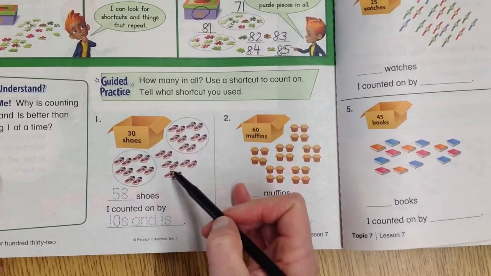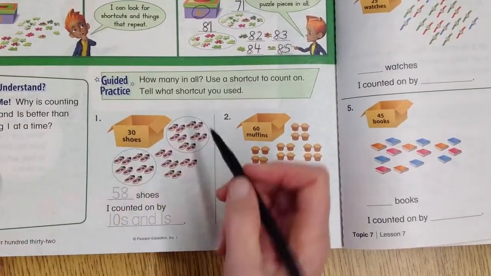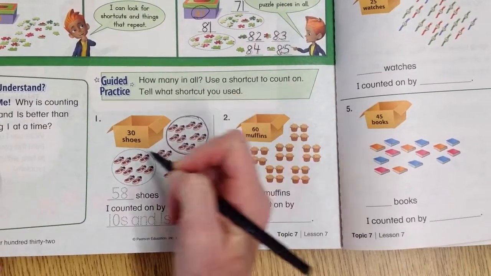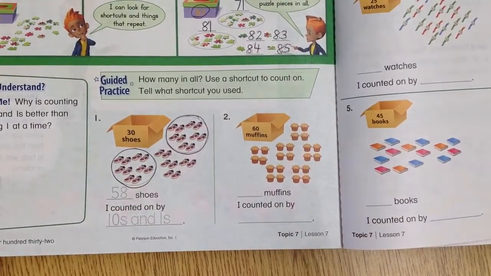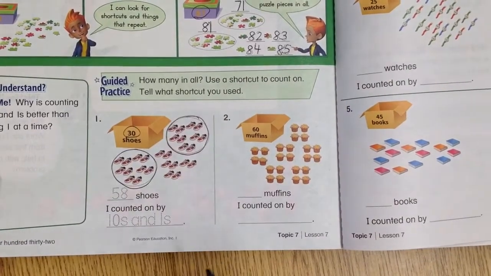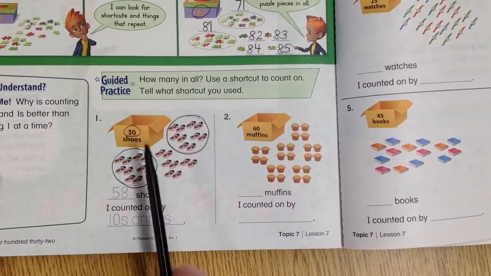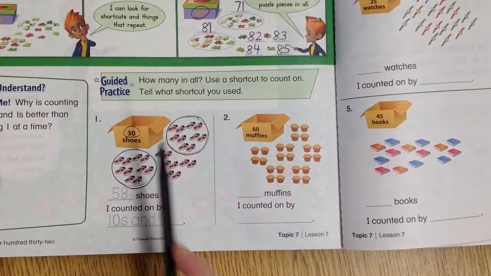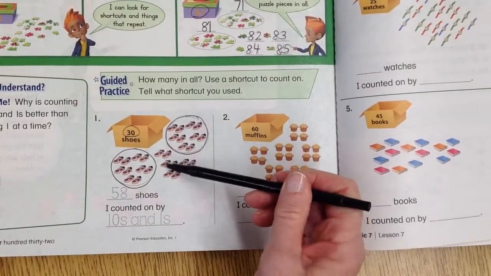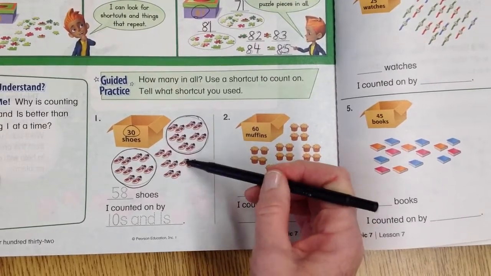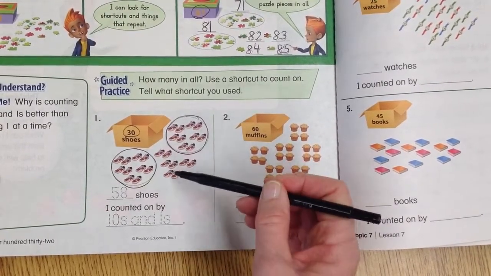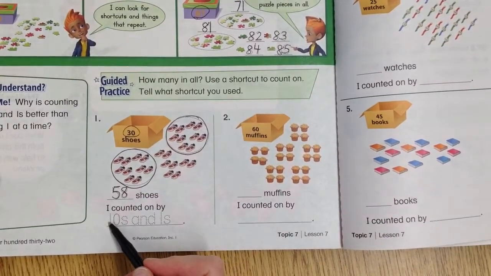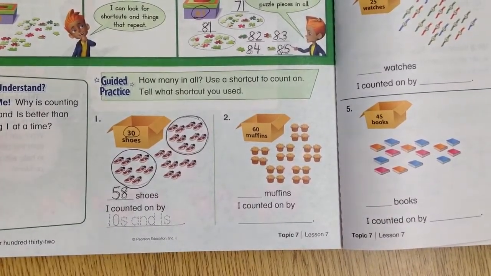So we have all these shoes. Some have fallen, so now we're going to group them by tens. Here they have a group for us. There's a group of 10. There's a group of 10. We're going to start with 30 and count by and add the tens. 30, 40, 50, 51, 52, 53, 54, 55, 56, 57, 58. So our shortcut was we counted by tens and ones.